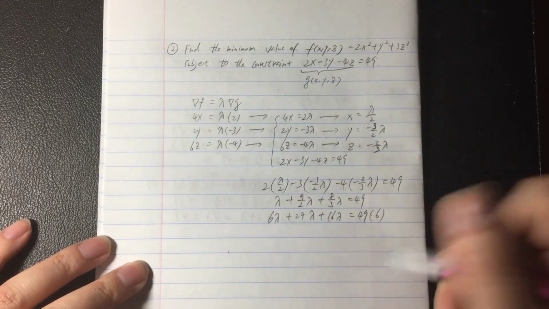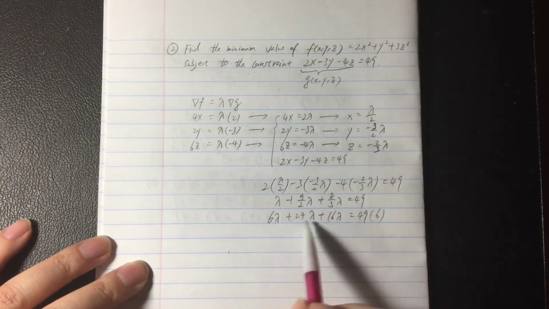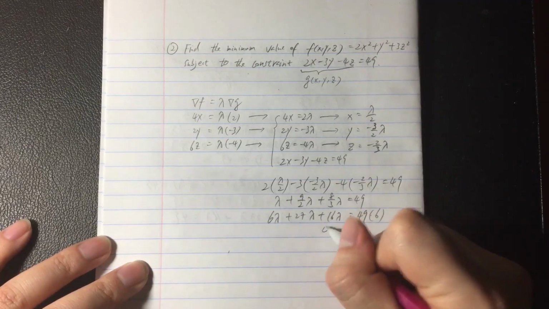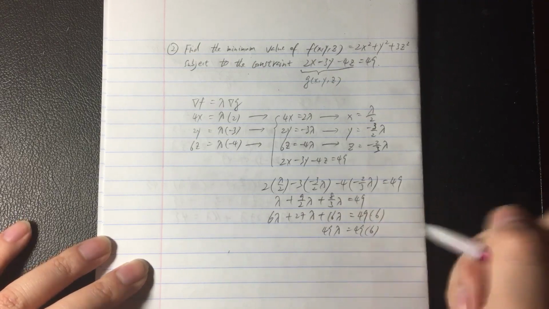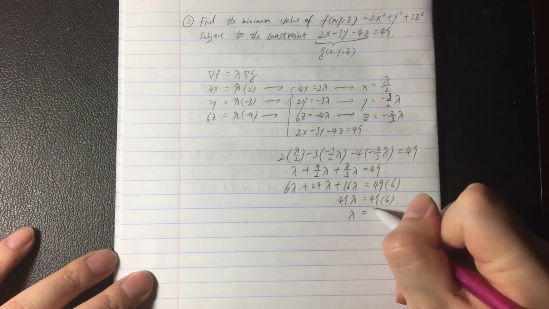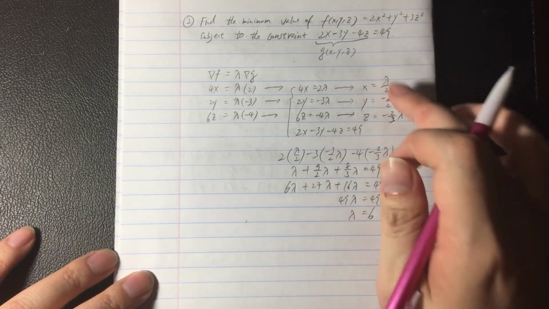I don't know what it is, let's leave it for now. On the left side, if I combine like terms, 6 plus 27 is 33, 33 plus 16 is 49. I get 49 lambda equal to 49 times 6. If I divide both sides by 49, I get lambda equal to 6. Once I know lambda, I can plug in lambda and find x, y, and z.